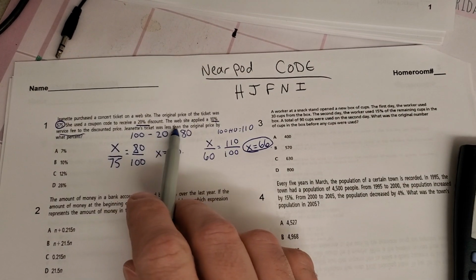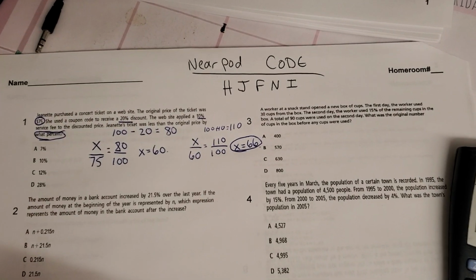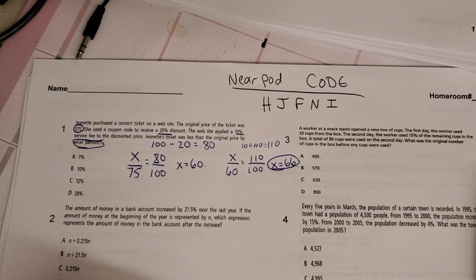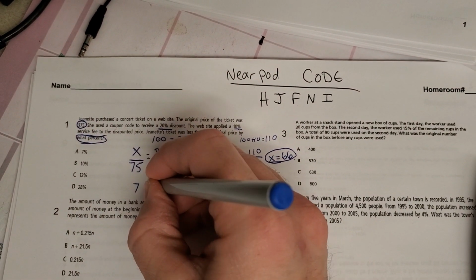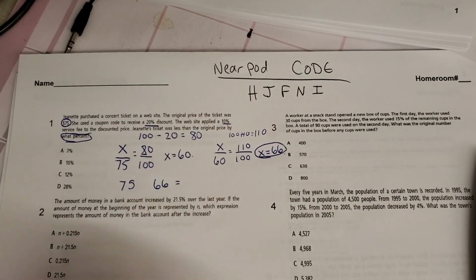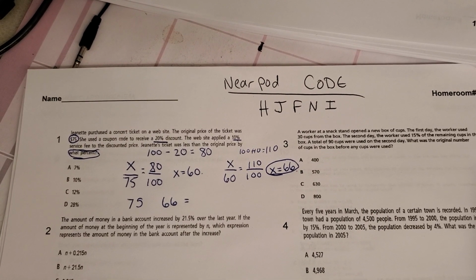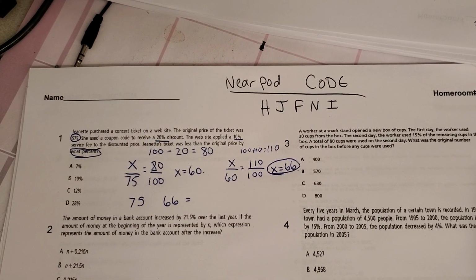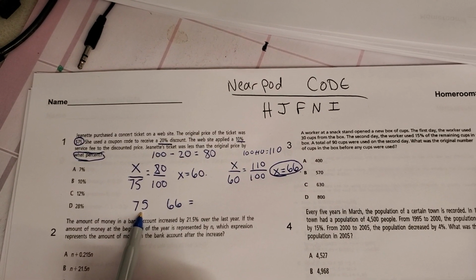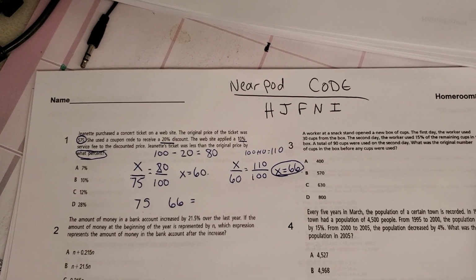And you're looking for by how much less, by what percent. So that's your percent increase or decrease. So you take the original price of $75, subtract it from $66. I hope that you all realize that that's 9. You create a fraction, 9 over the original price, $75, equals X over 100. When you solve that, you will get your answer.